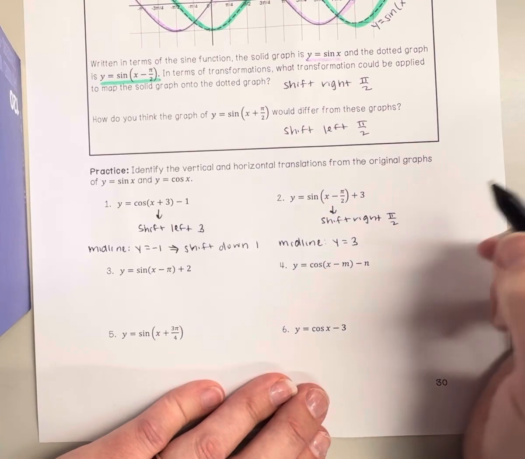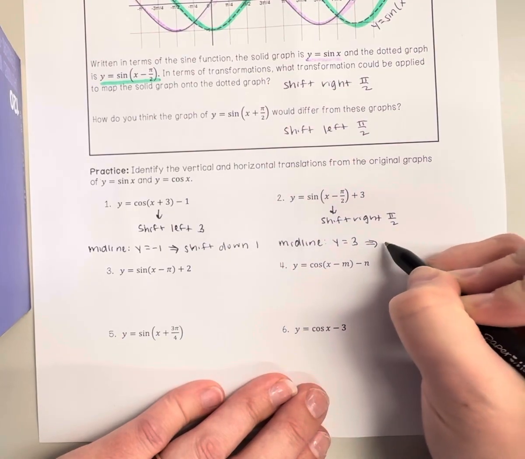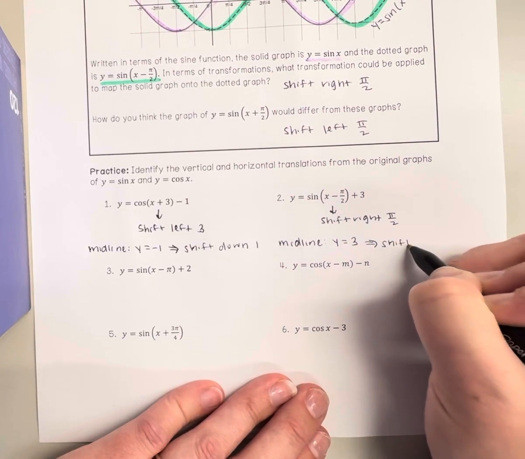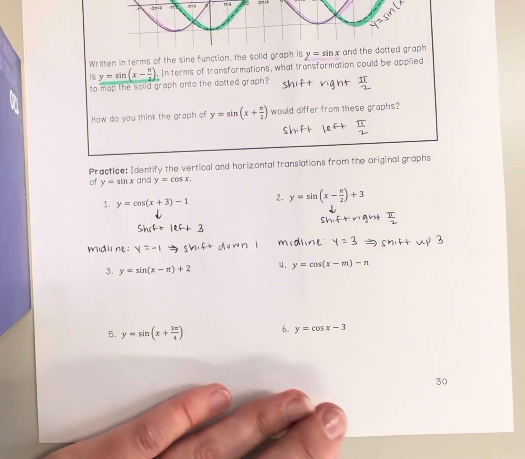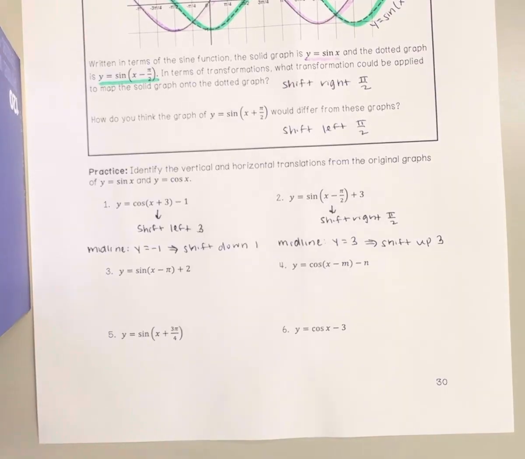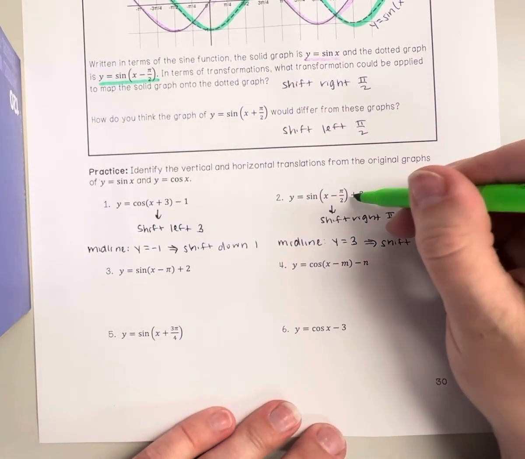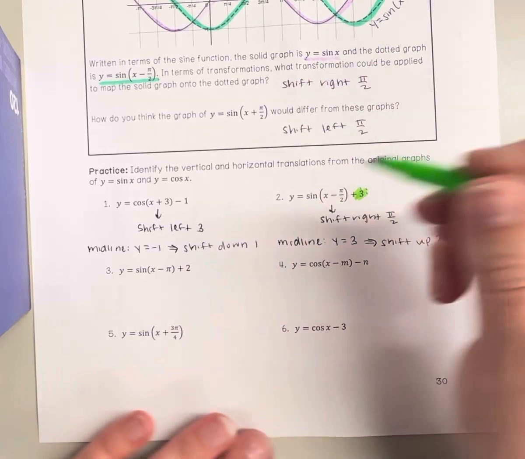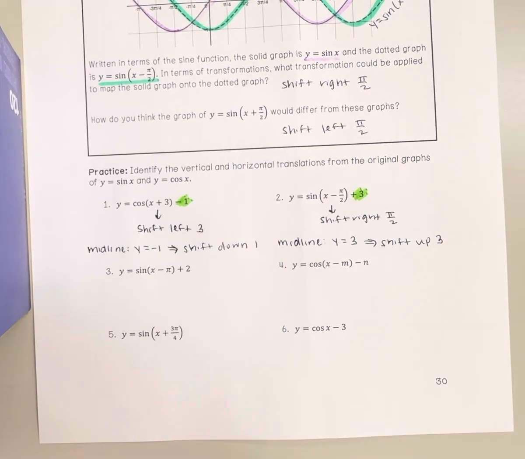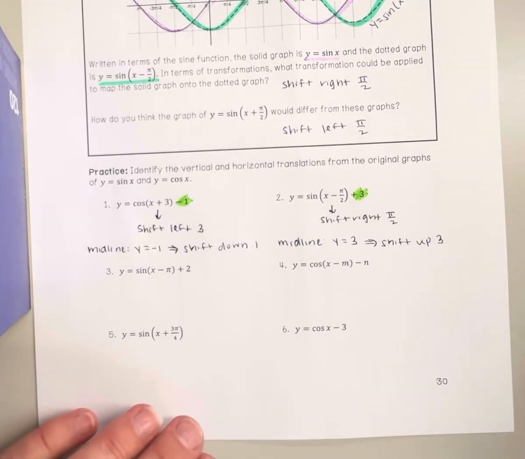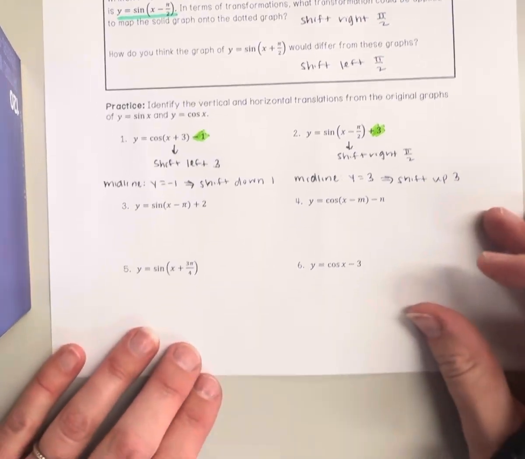Another way to indicate that you have a midline of y equals 3 means you shifted the graph of sine up 3 units. So any number on the end, you could also call a vertical translation, so up or down.